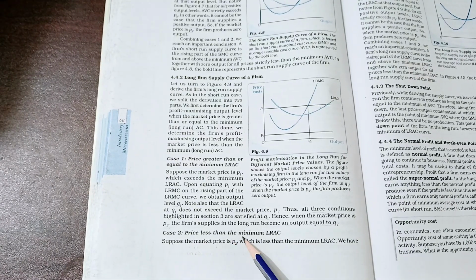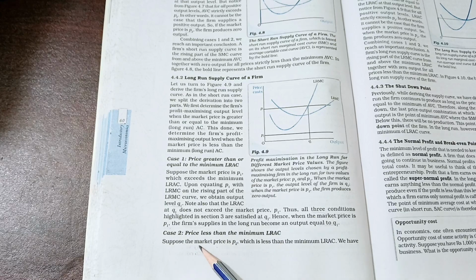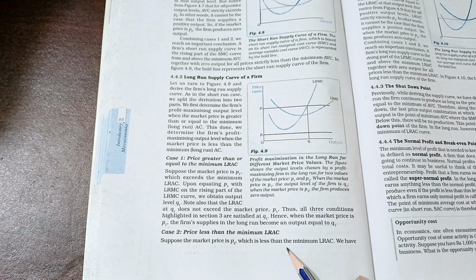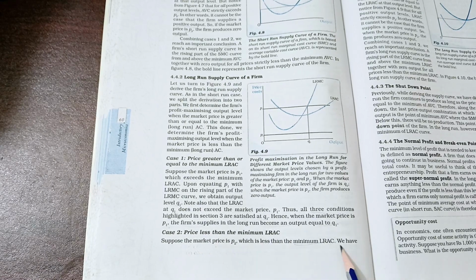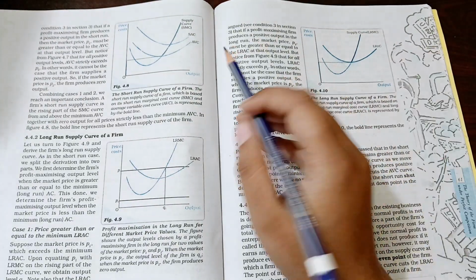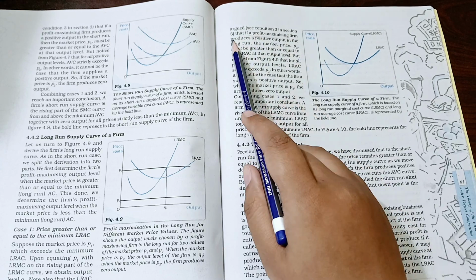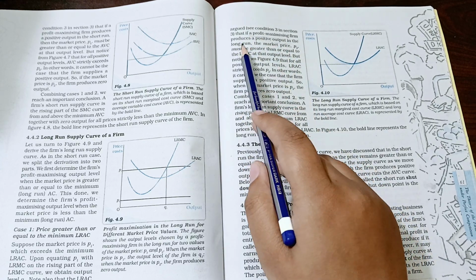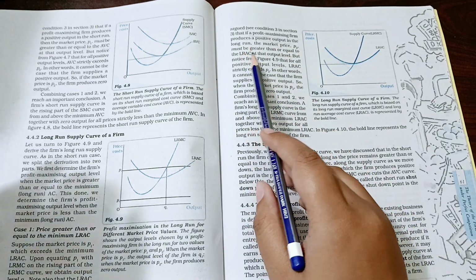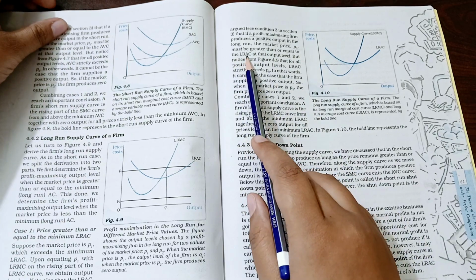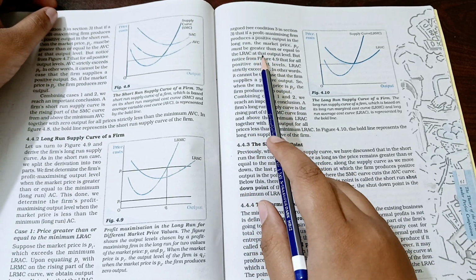Case 2. Price less than the minimum LRAC. Suppose the market price is P2, which is less than the minimum LRAC. We have argued that if a profit maximizing farm produces a positive output in the long run, the market price P2 must be greater than or equal to the LRAC.